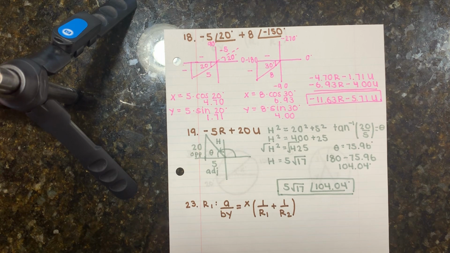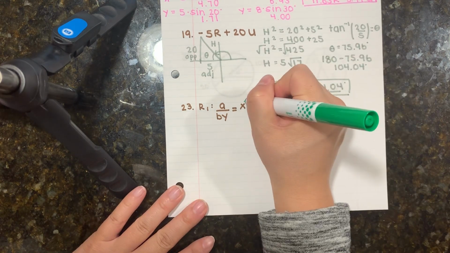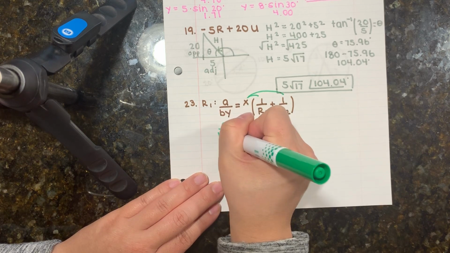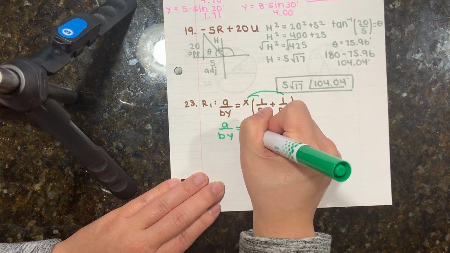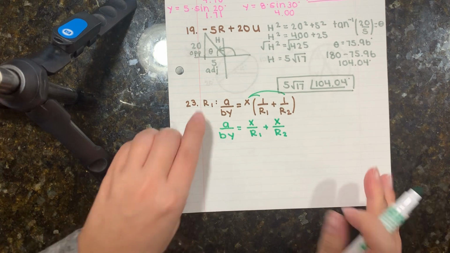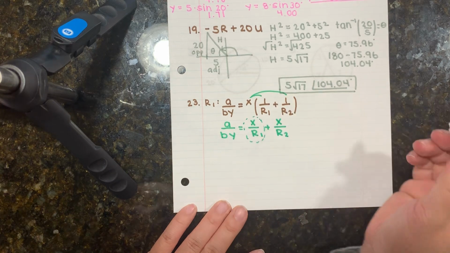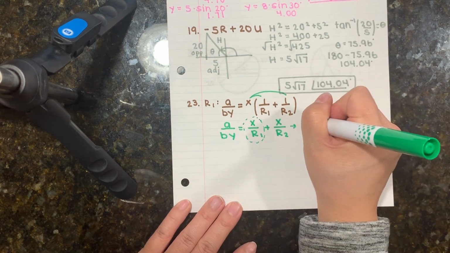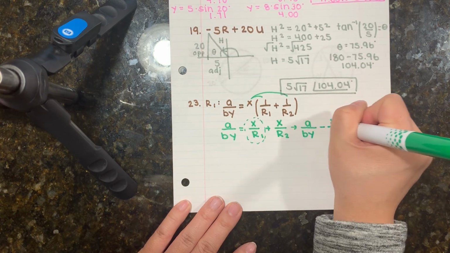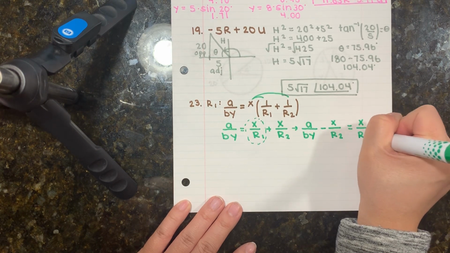Now moving on, we're going to look at number 23. So for number 23, the first thing that I'm going to do is distribute my x. That only goes to the numerator. So this would be a over by equals x over r1 plus x over r2. But notice that we want to solve for r1. So because this fraction has r1 in it, I'm going to move this one to the other side, which means that I would subtract it from the a over by. So it'd be a over by minus x over r2 equals x over r1.